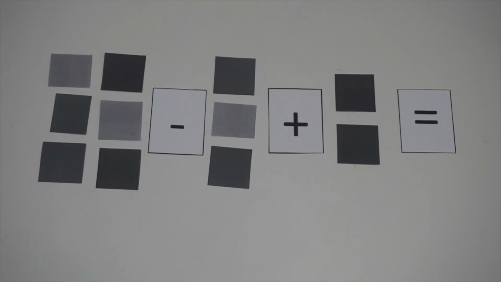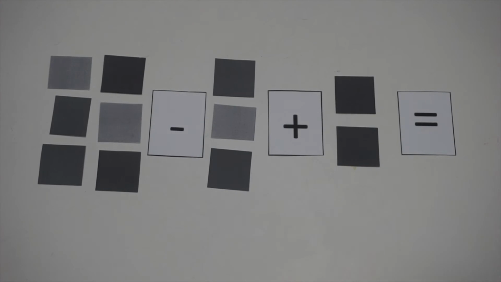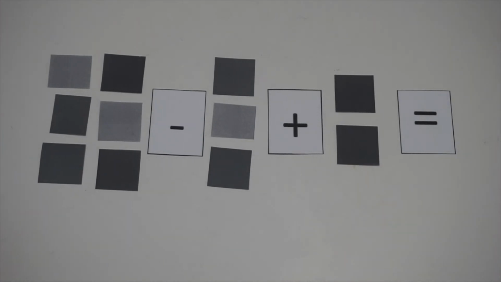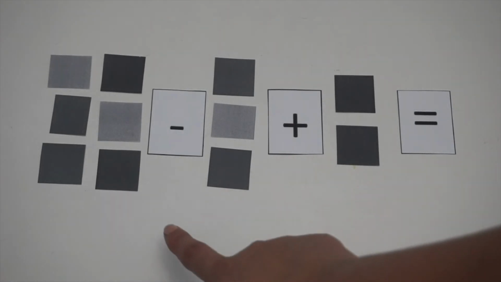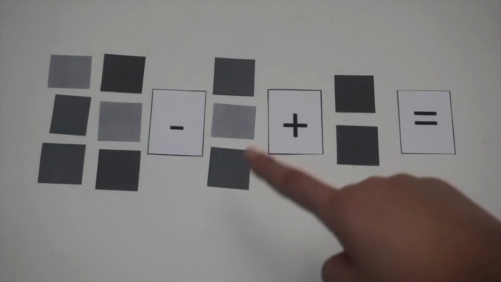Now for this equation, we added a little twist to it, and we have both subtraction and addition in the same equation. So we're gonna start from left to right. So we have 6 minus 3 plus 2.